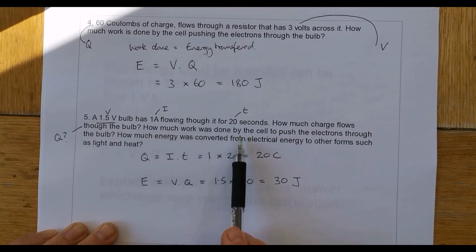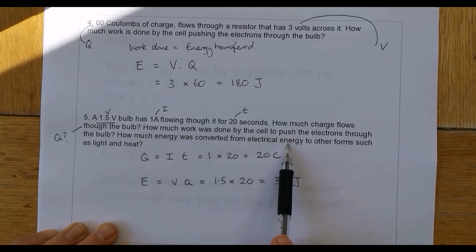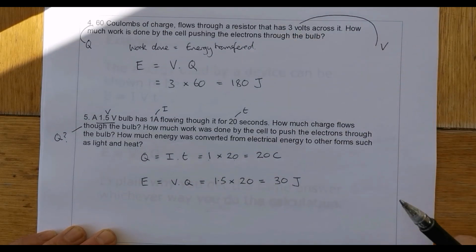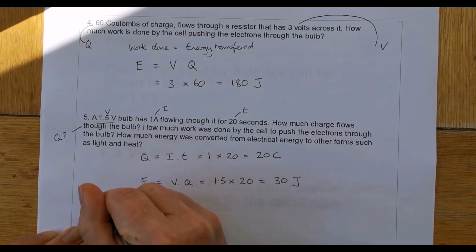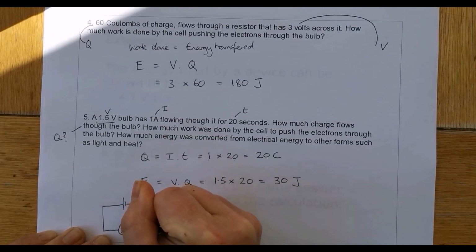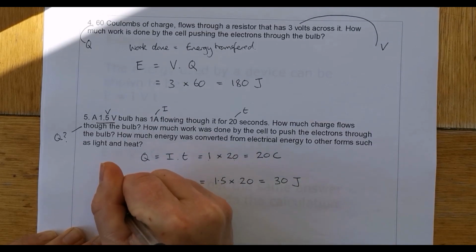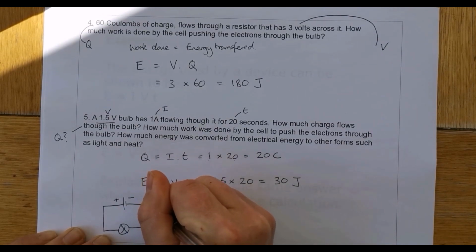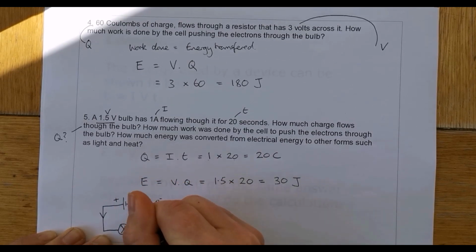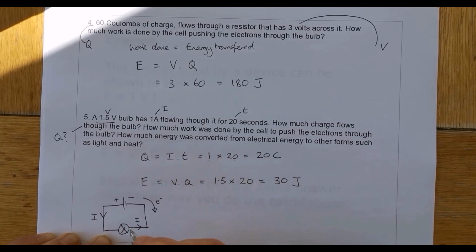How much work was done by the cell? That's this answer. How much energy was converted from electrical energy to other forms, such as light and heat? Well, this is bringing back this idea about energy transfer. Work done is energy transfer. In a circuit like this, you remember, the cell has positive and negative, and as you remember, the electrons actually go that way, but the actual current goes this way.